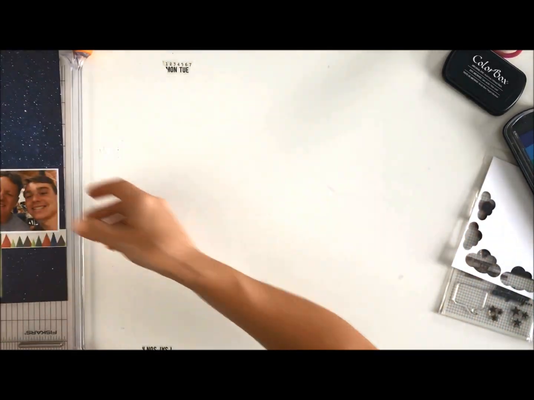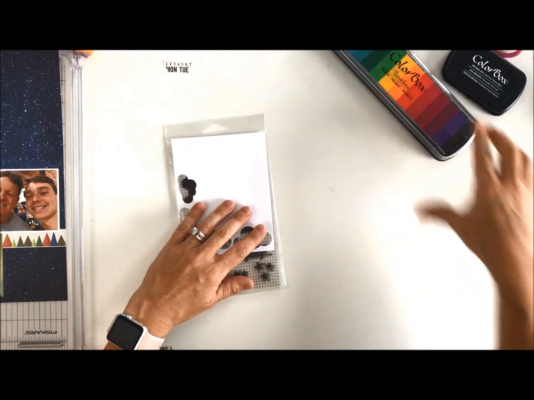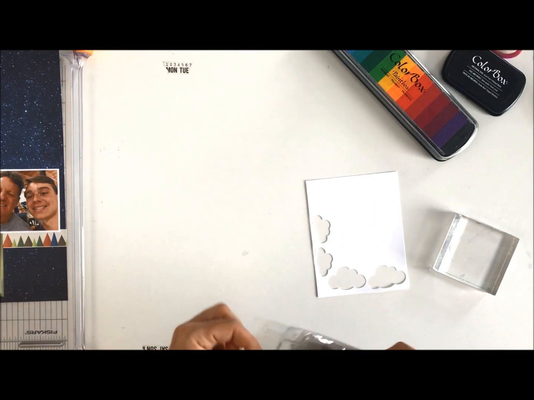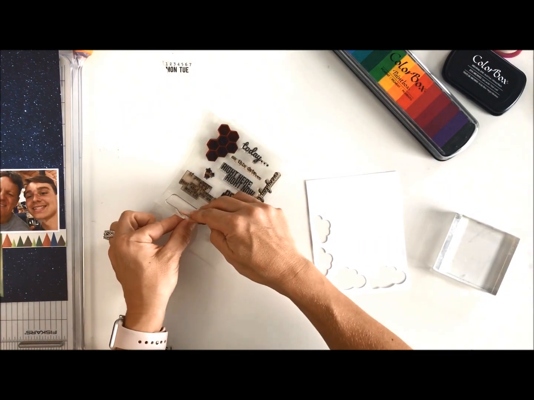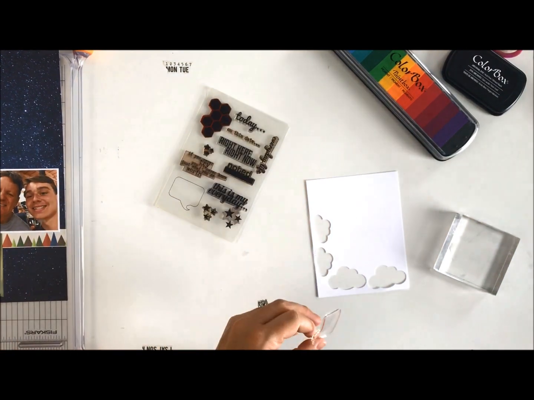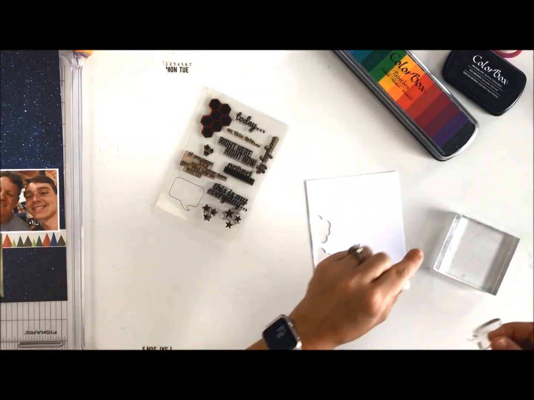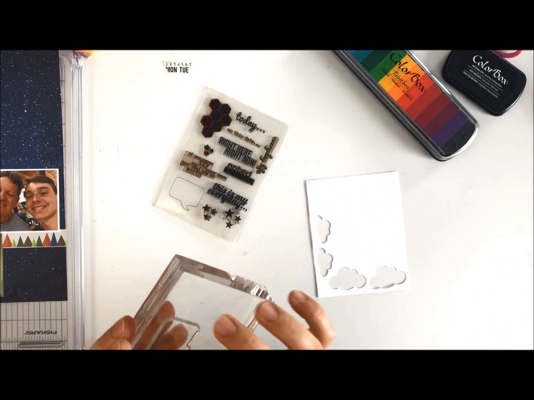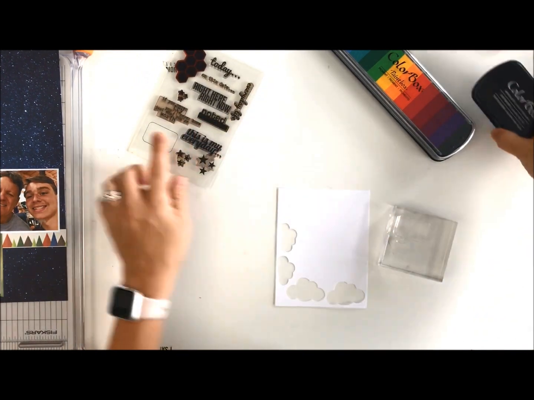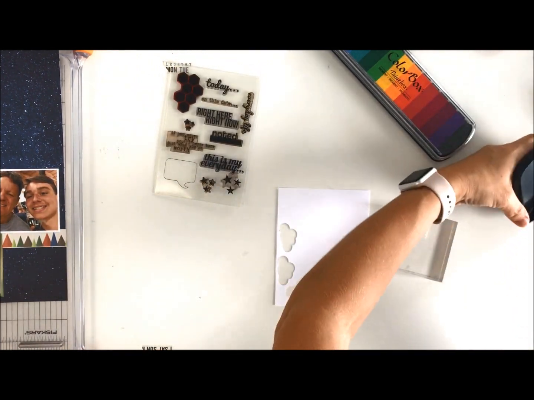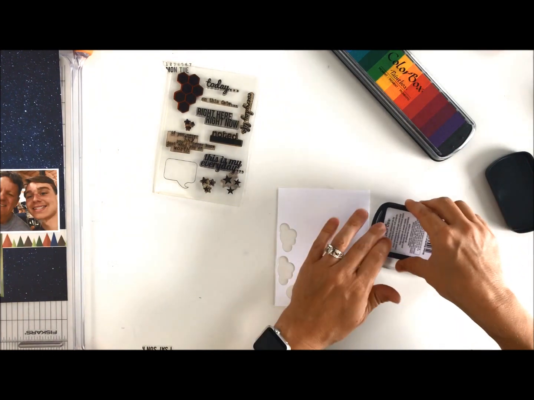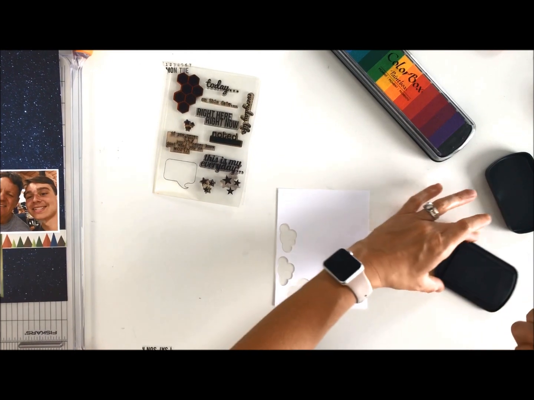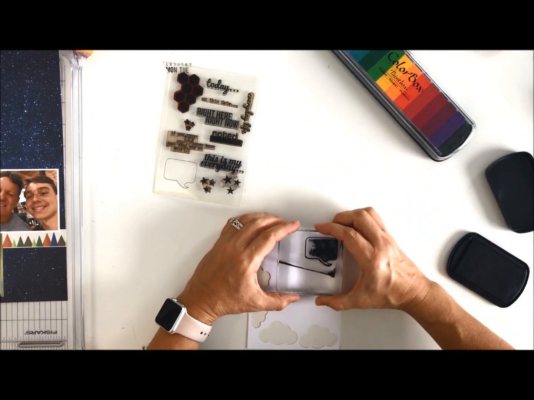I want to take it one step farther. As I mentioned, I want to stamp these sentiments on here. The stamp set is from Scraptastic Club, which is no longer in business. But I love their stamps, so I've held on to these things. Okay, so there is the speech bubble. And I'm going to go ahead and turn it this way, and I'm just going to go ahead and stamp right here.